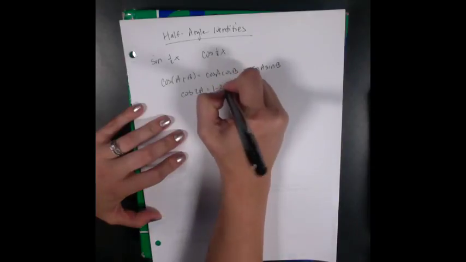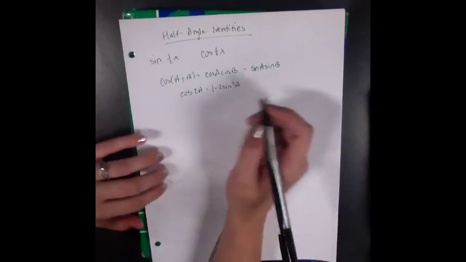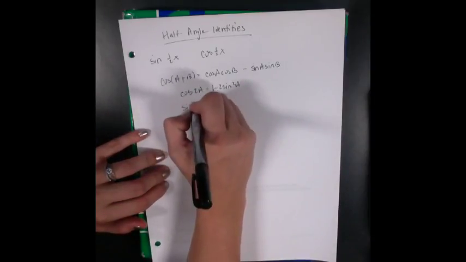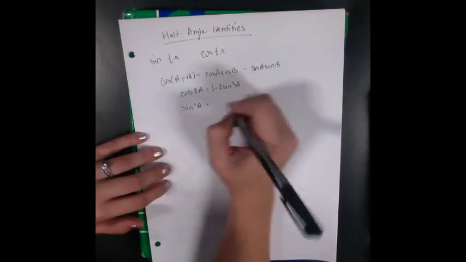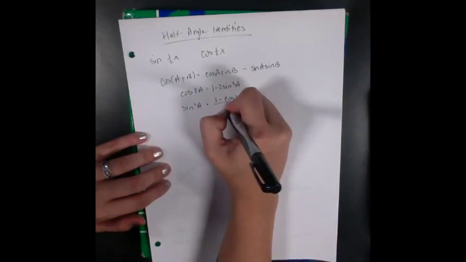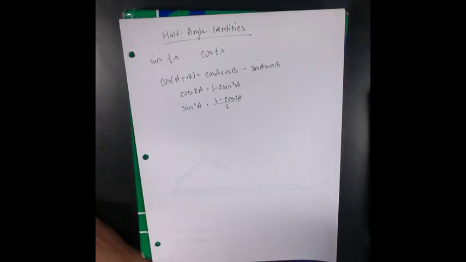2a is 1 minus 2 sine squared a, which tells me that if I solve this for the sine of a, the sine squared of a is 1 minus the cosine of 2a over 2.